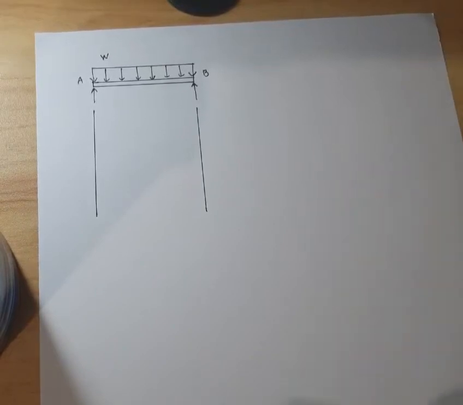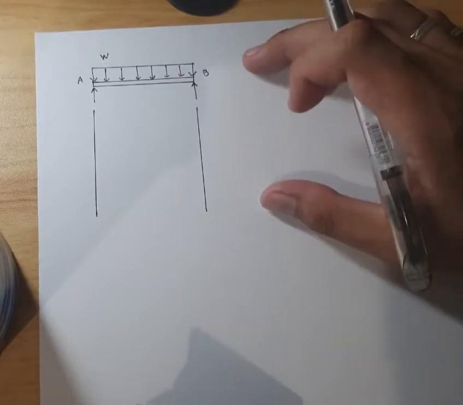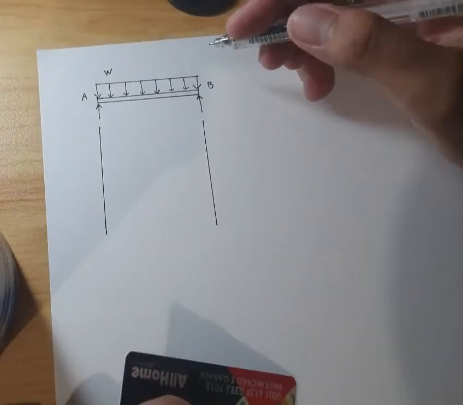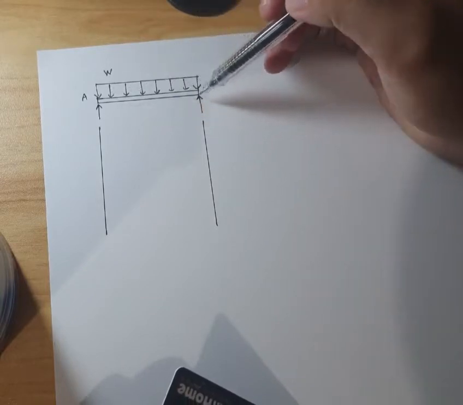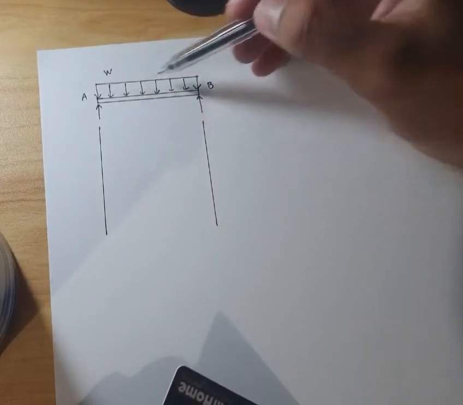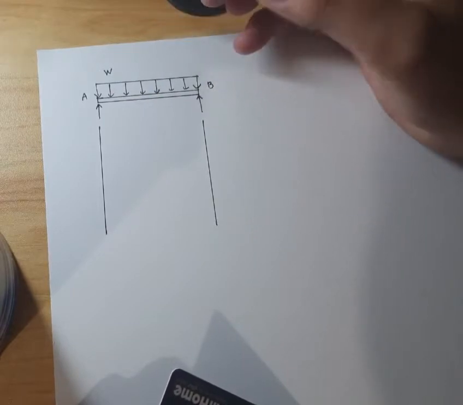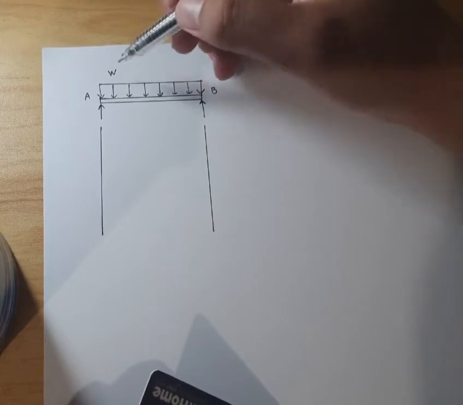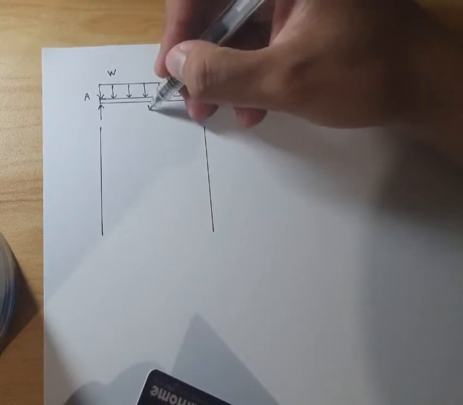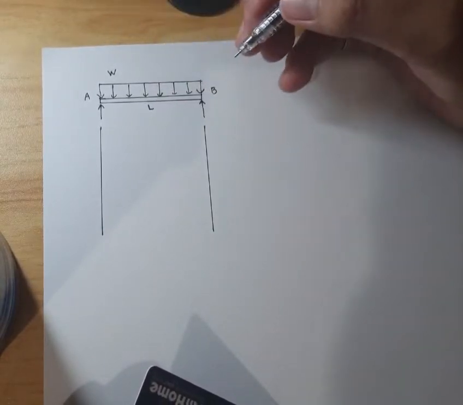Okay, so let us try to derive the deflection formula for a simply supported beam with uniformly distributed load. Okay, so we have the uniformly distributed load W on a beam of length L.